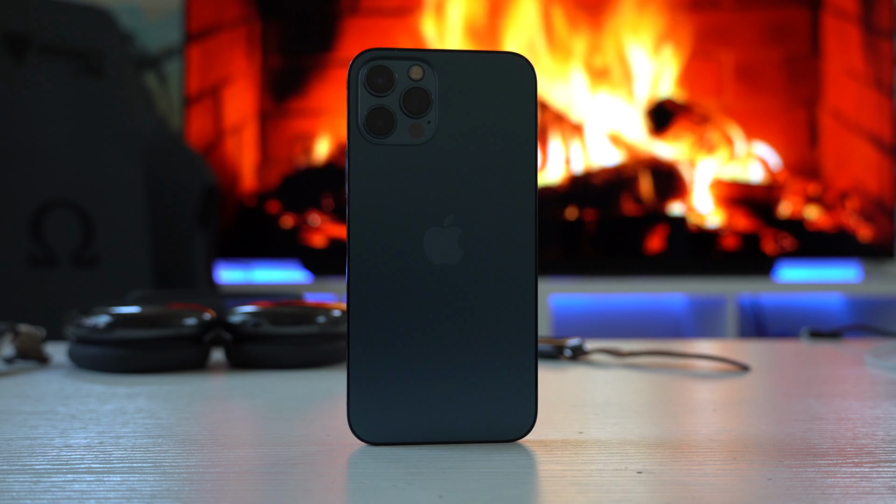And there you go. Those are the most useful tips and tricks there are to know about the latest generation iPhone on the latest version of iOS 14.